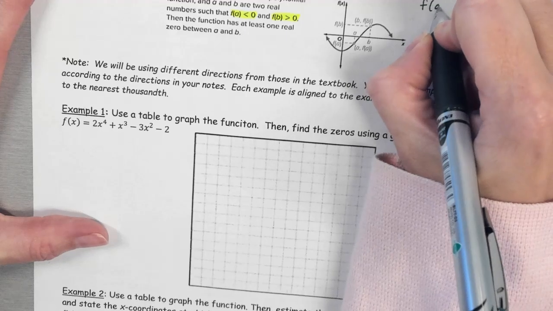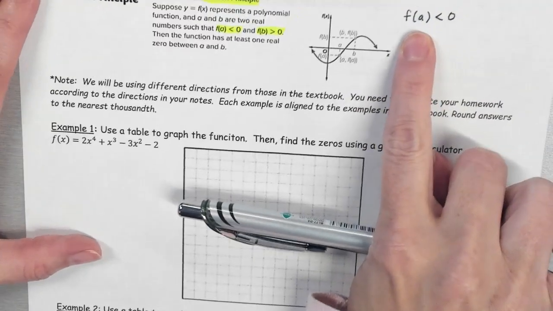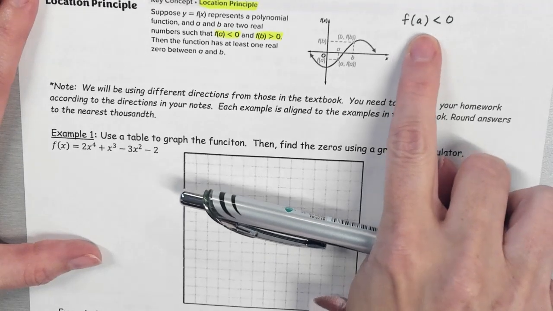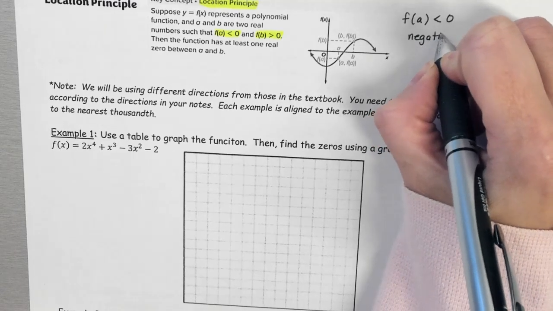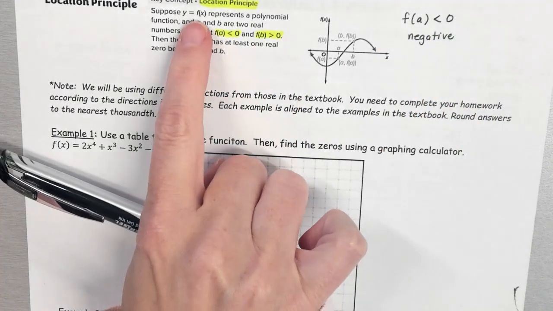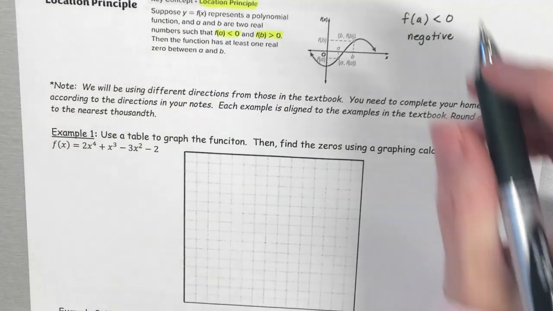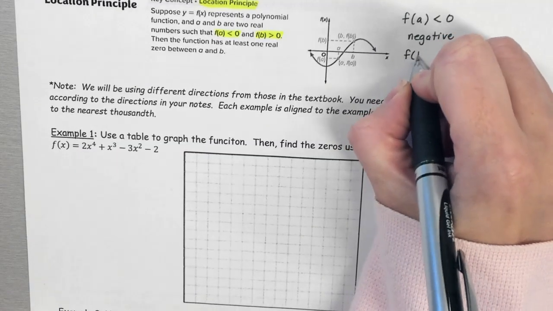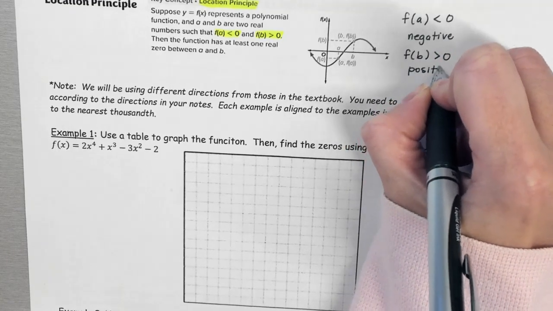So if they're telling you that f of a is less than 0, they're just telling you that this output value is what? What type of value? Negative. Yeah, good. So if you plug a into the function, right, if y equals f of x, then that would be a negative, and then they're saying f of b is greater than 0, so that would be a positive.